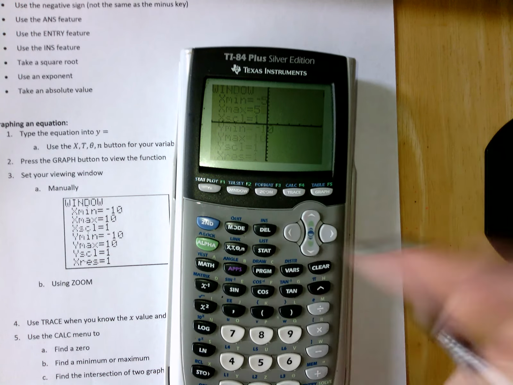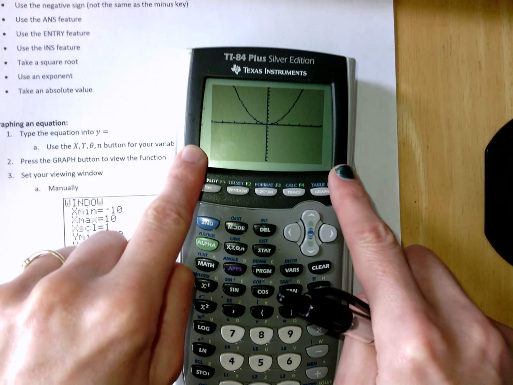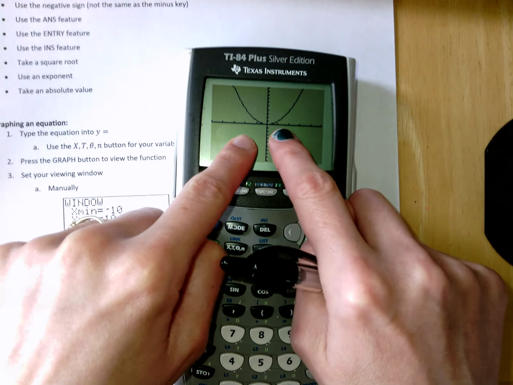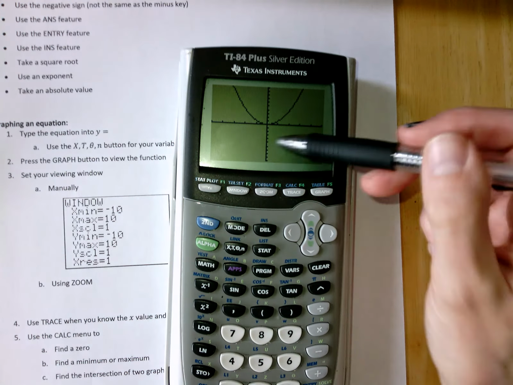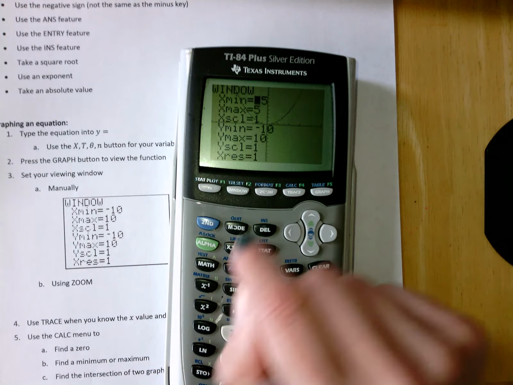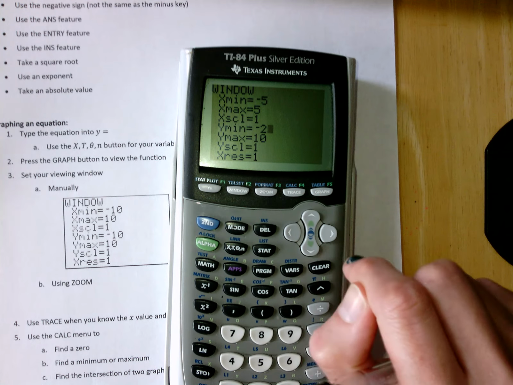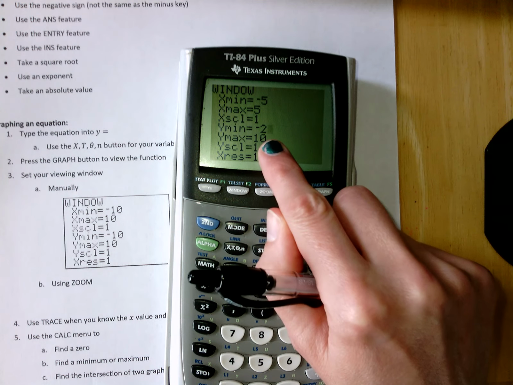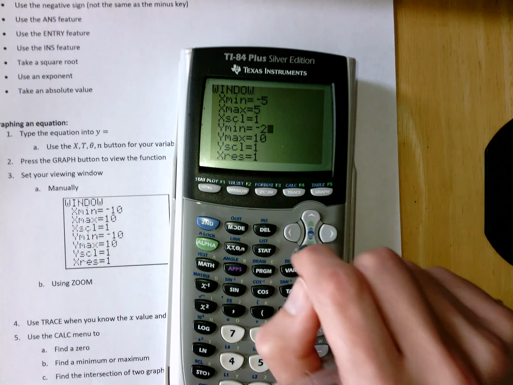If I graph what I have so far, you can see that now all that dead space has been cut off on the sides. It makes your graph look a little bit different, but that's just because you can see more of it. It's a little bit more spread out. Now I want to chop off this bottom part here. We said we wanted the y to start at -2. So I'm going to go back to my window, and I want my smallest y value to now be -2. My biggest y value is 10, and the y scale is counting by 1s.